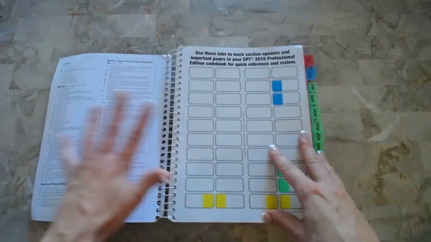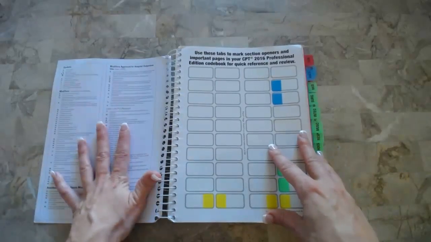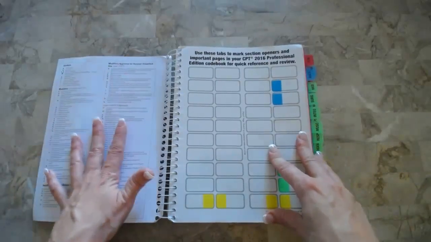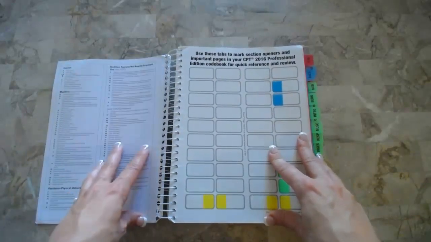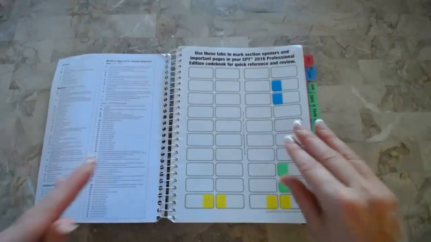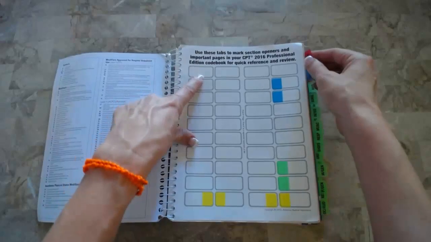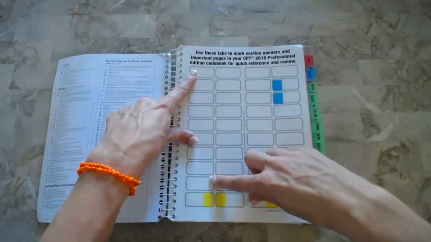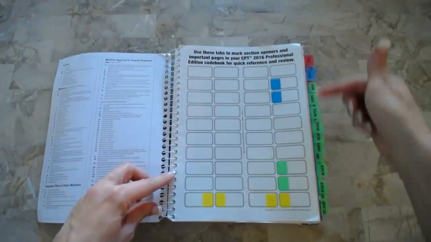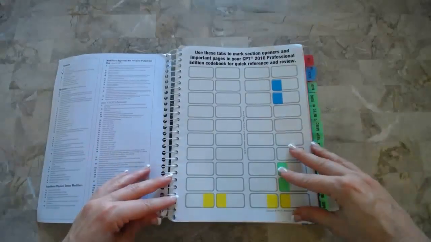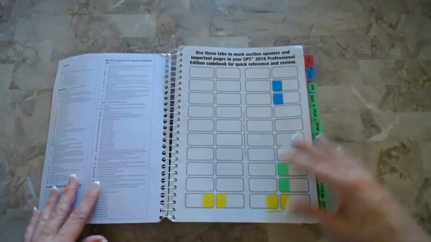We'll go over the different cheat sheets, like this is a cheat sheet for modifiers and symbols, but we'll go through that when we cover the intro to CPT. This is, again, just tabbing of the books. So I used my pre-populated tabs to tab the different sections of my book, and I'll cover them right now so you can follow along with yours.